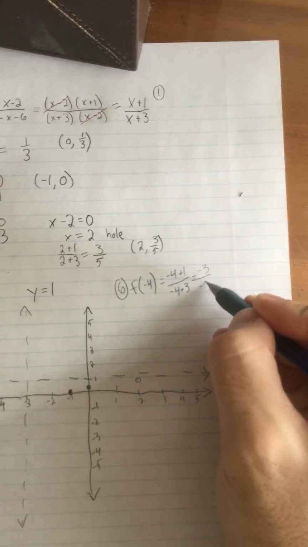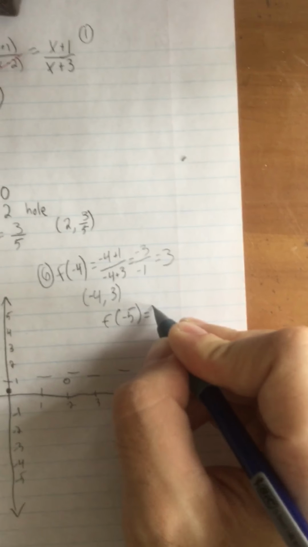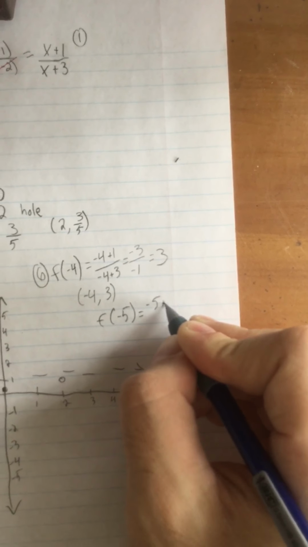I still can't really tell what's going on to the left here, so maybe I also want to find f(-5). So now if I do f(-5), okay, I'll do that right over here. All right, again, plugging -5 into the fully simplified version.